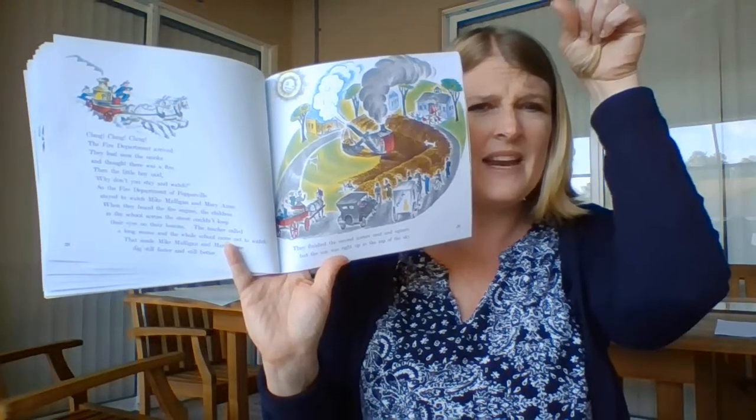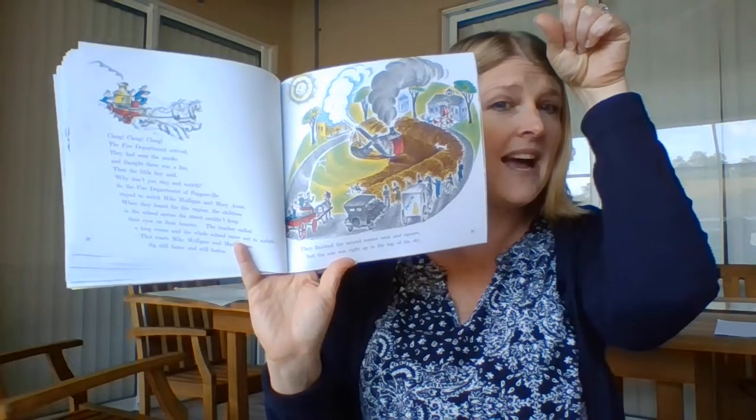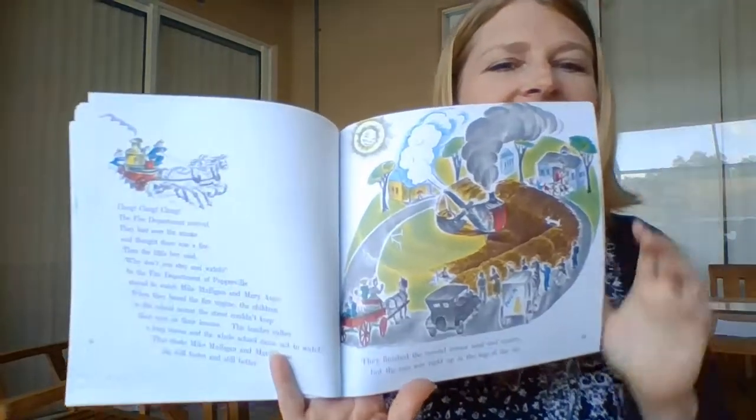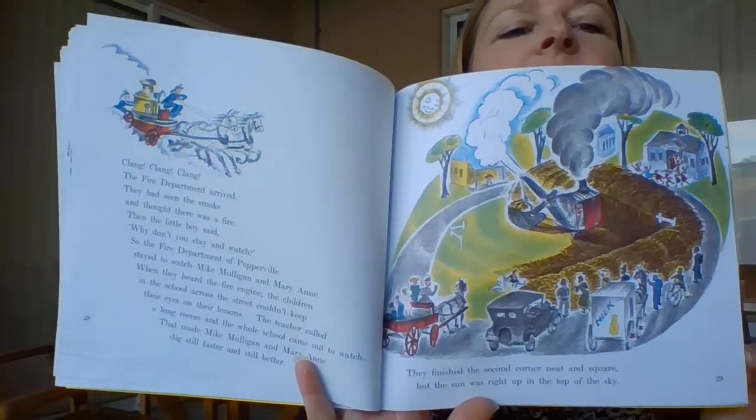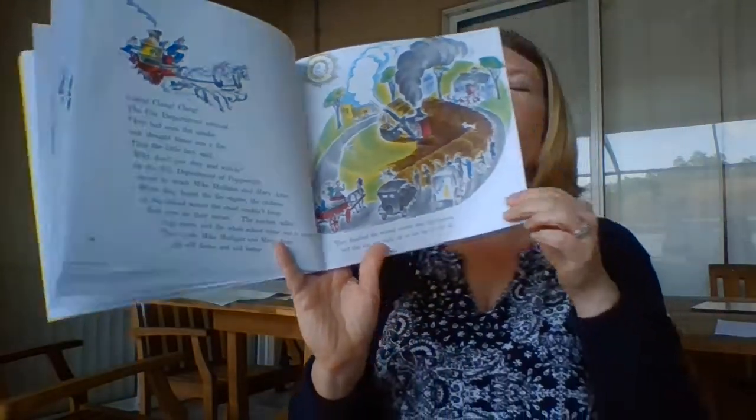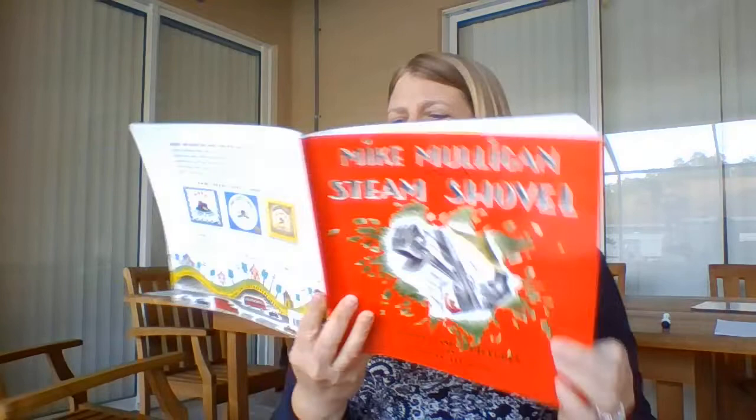Ooh, do you know what time that is when the sun's right up at the top of the sky? 12 o'clock noon. Let's make a prediction. So it's 12 o'clock noon. We know that from where the sun is in the sky, and we know that he's completed 2 corners.